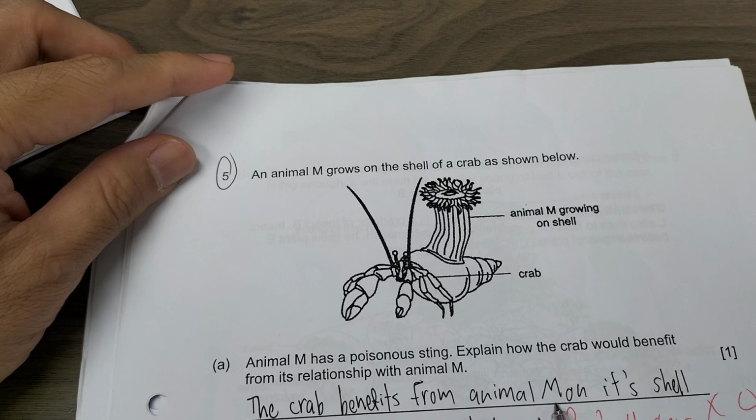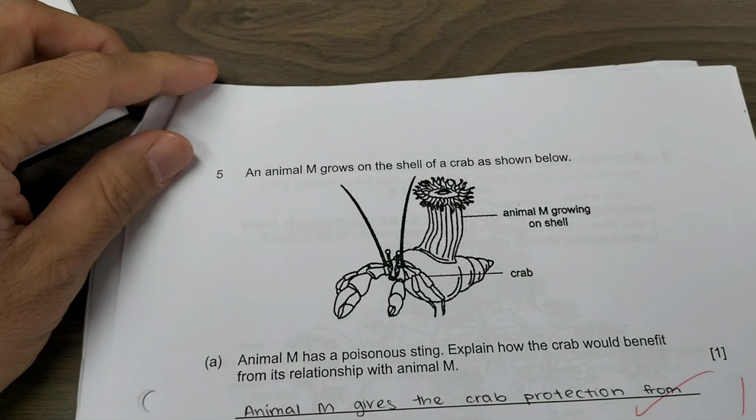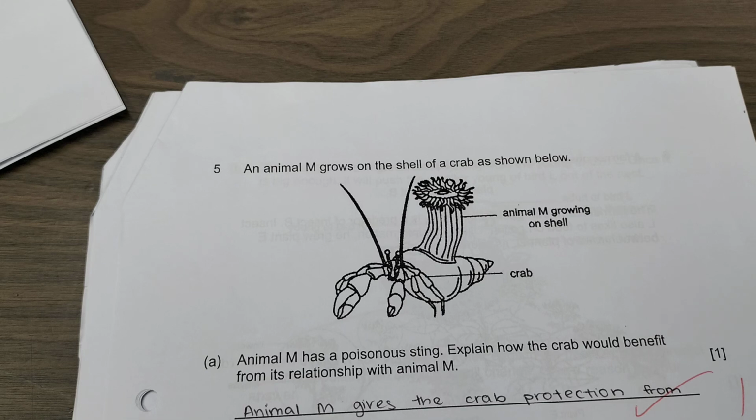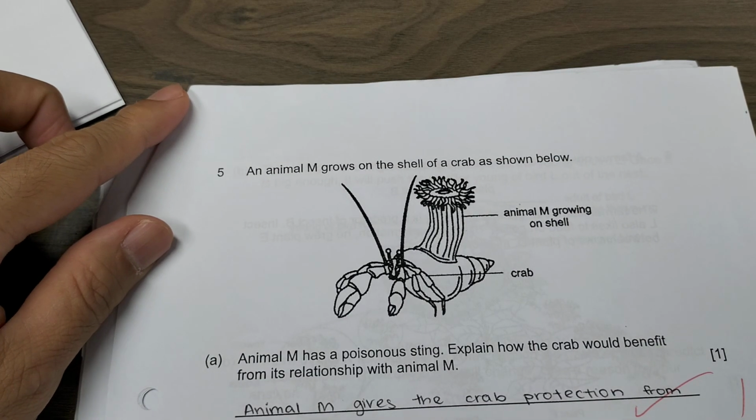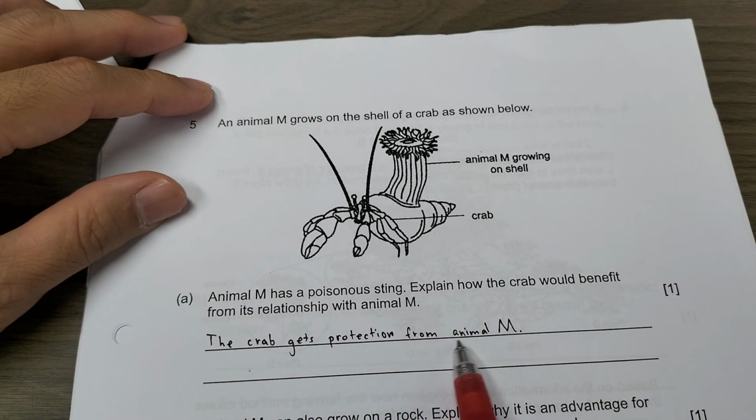Crab benefits from animal M by protecting the crab. Again, protect from what? It's okay to give us a few more words to make your answer clearer. "M gives crab protection from predators." Yes, that's a great answer. "Crab get protection from animal M."